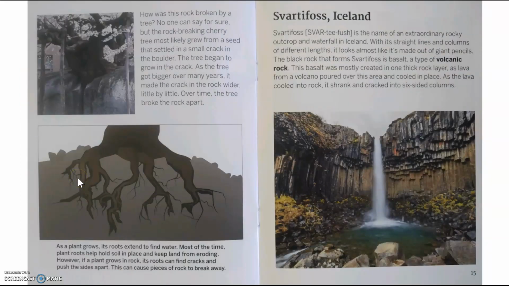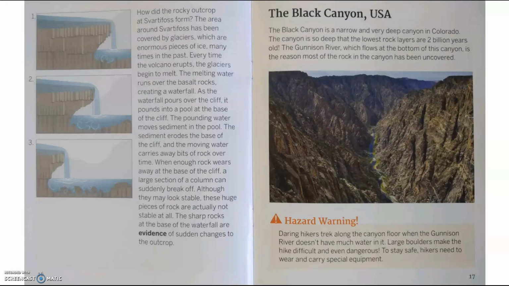Now, usually plants help stop erosion because their roots that are going deep down underground to find water, usually those roots hold the soil in place and keep the land from eroding. However, if a plant grows in rock, its roots can find cracks and push the sides apart. This can cause pieces of rock to break away, which is erosion.